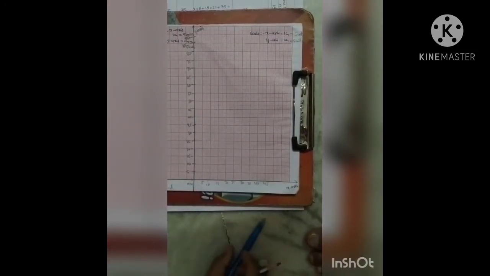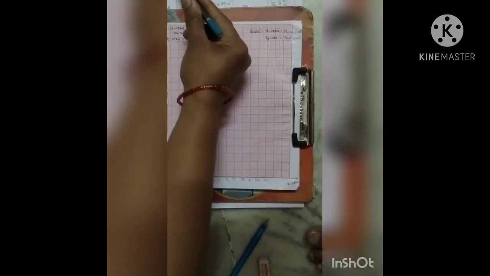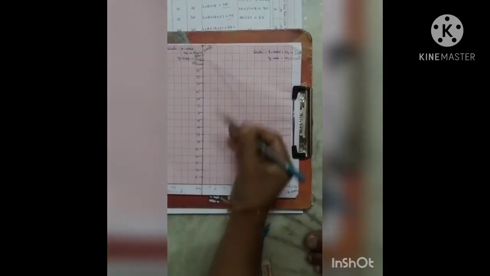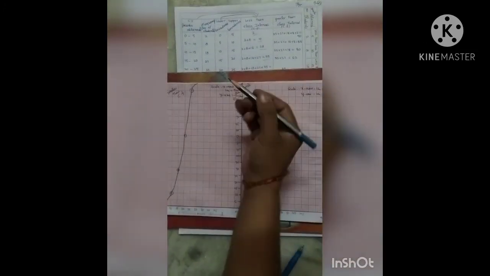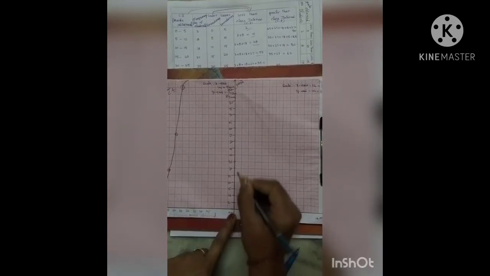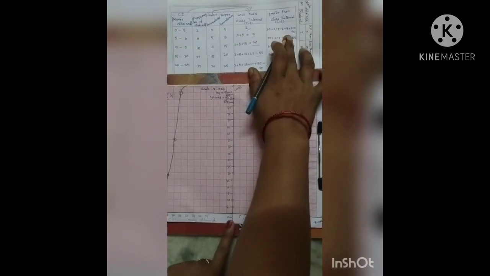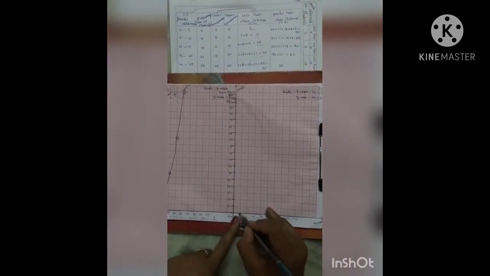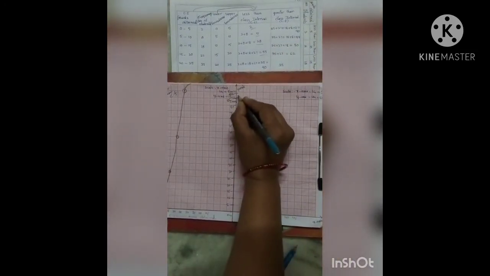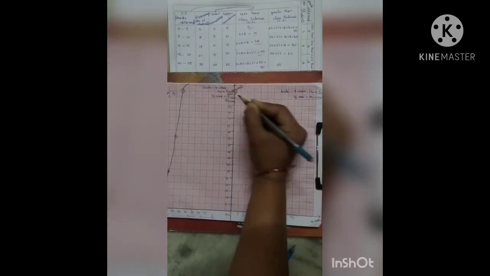Okay, now let us start. Here for the lower boundary we take 0 to 5 as 90. So 0 to 5 is 90. We have to take it here.